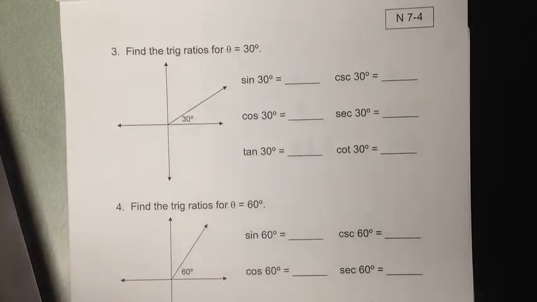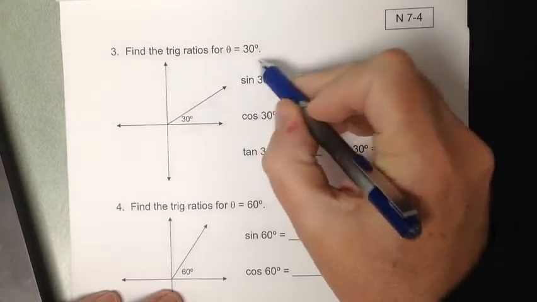Okay, number 3. We're looking at trig ratios for an angle of 30 degrees.